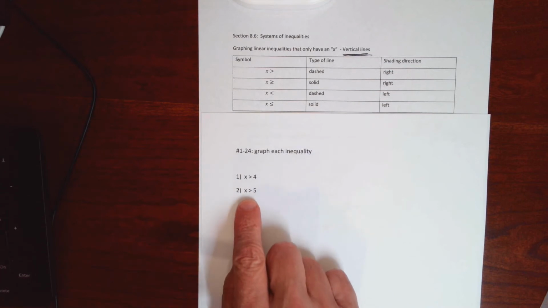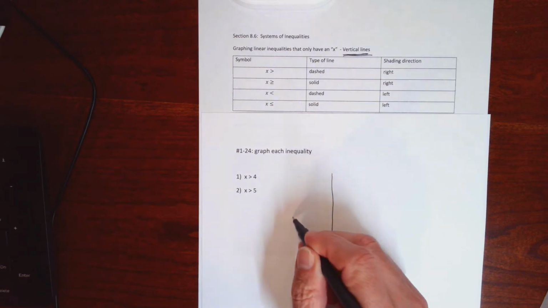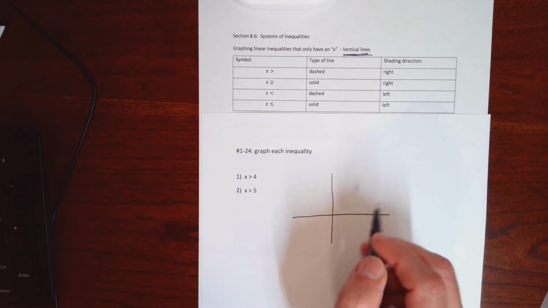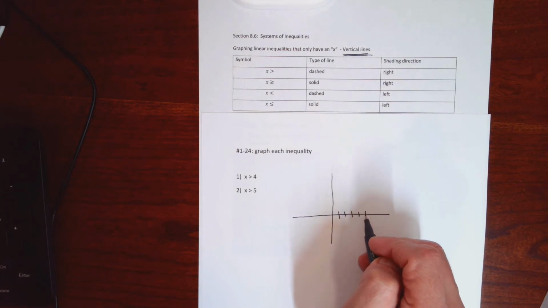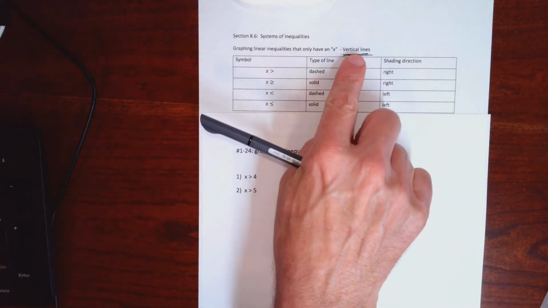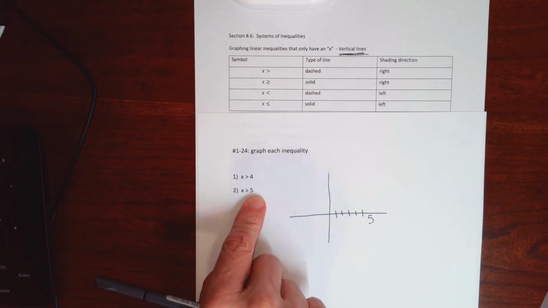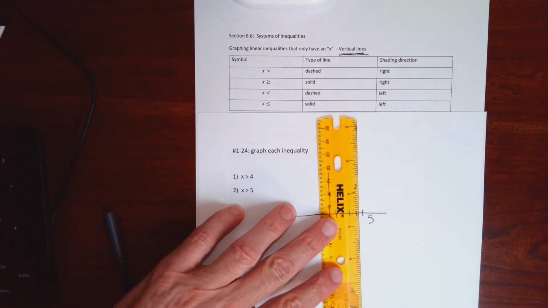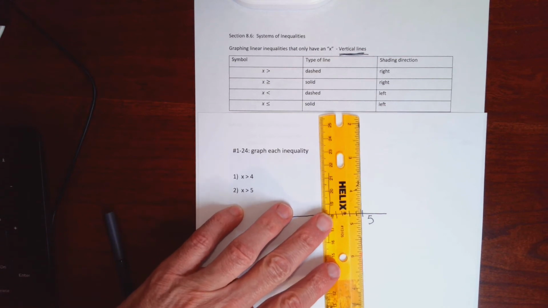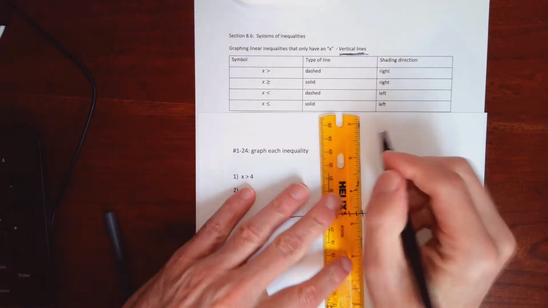Problem 2 wants me to identify in a 2-dimensional graph the region where all the points whose x values are strictly greater than 5. To do this, I'm going to draw my x and y axes. I'm going to find 5 on the x-axis. And if I'm asked to draw an inequality with an x, I'm going to take the number that the x is compared to and draw a vertical line through that number. If I have an or equal to in my inequality, it would be a solid line. But in this problem, I don't have an or equal to, so I'm going to draw a dashed line.